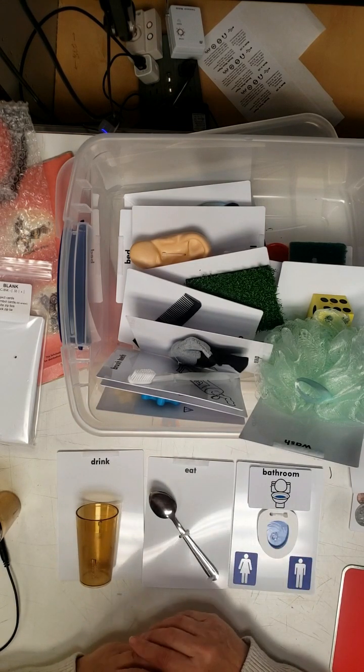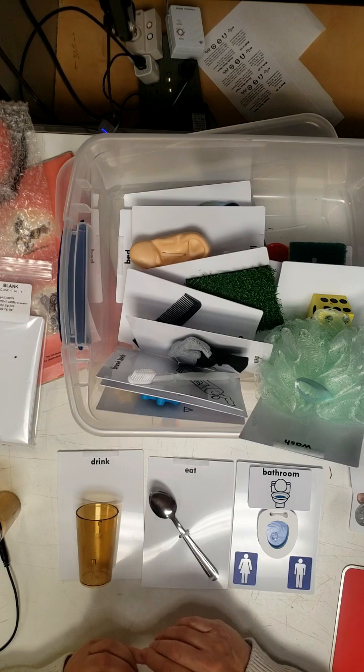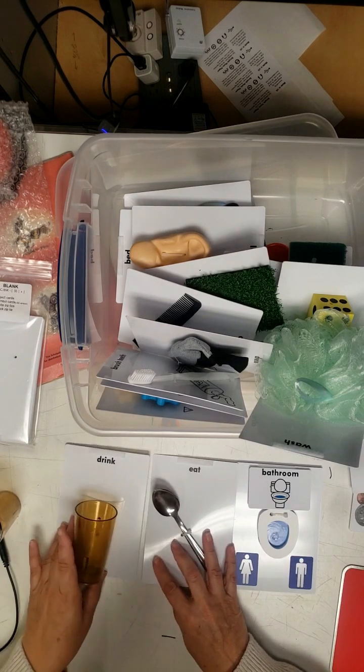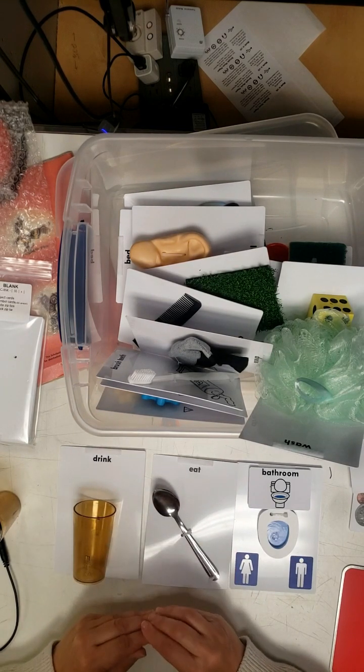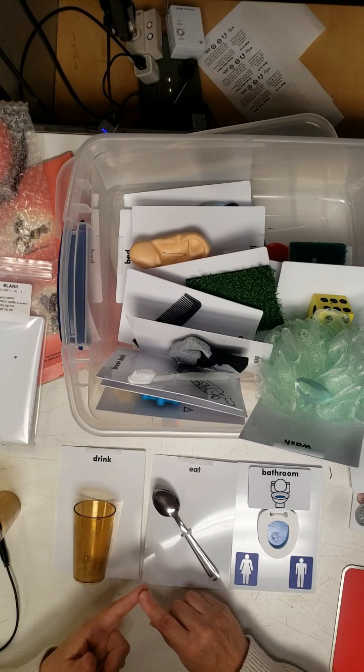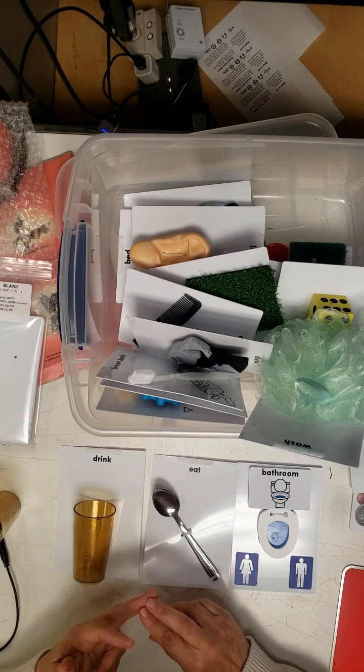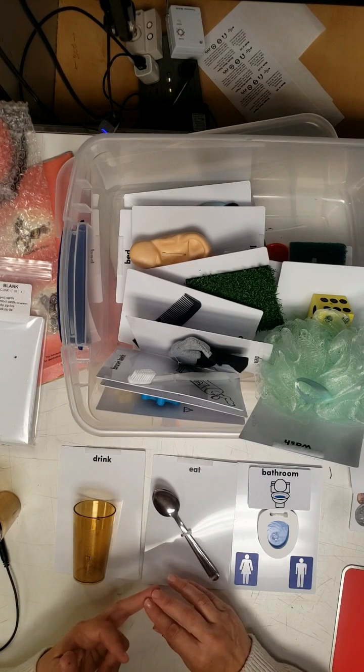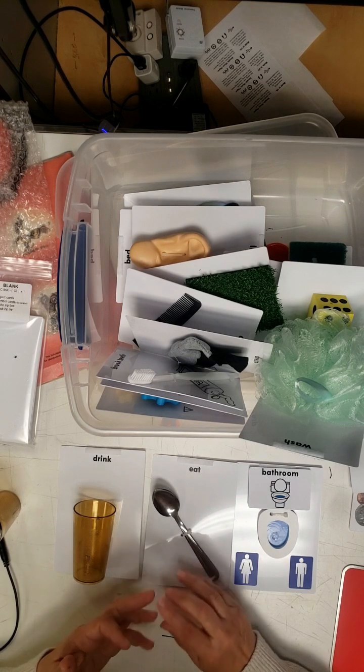I think people just get overwhelmed. The other thing I want to reiterate right at the beginning is that when these were developed, they were developed for kids with autism, at that level, at a preschool level where they're not identifying pictures yet.